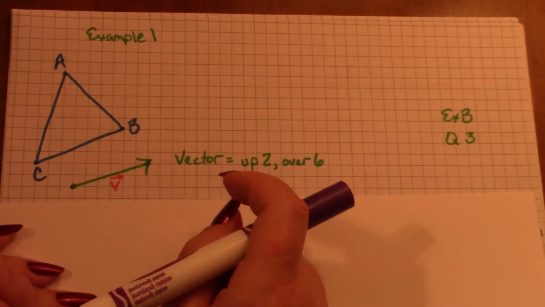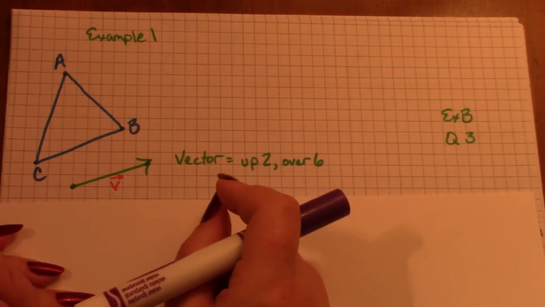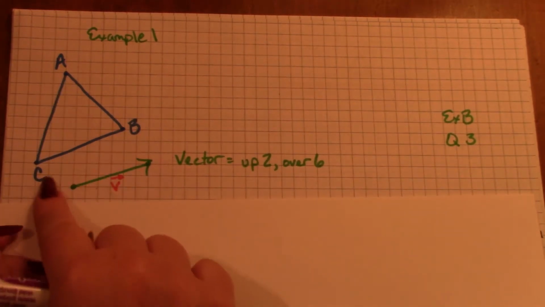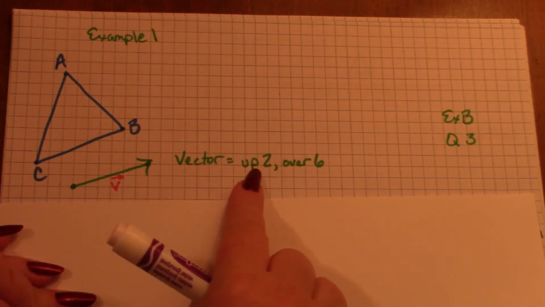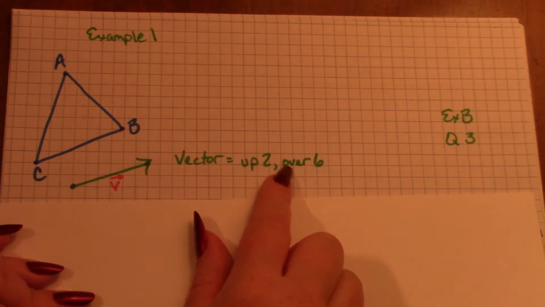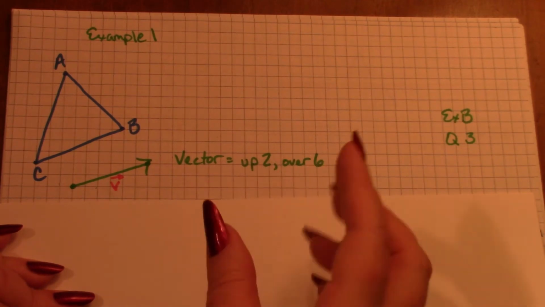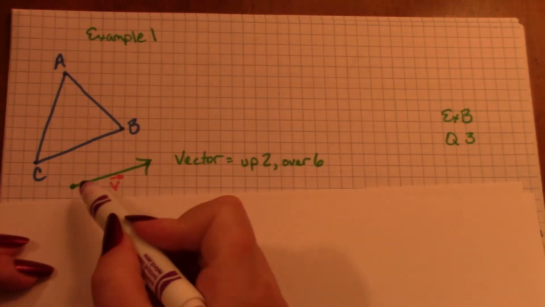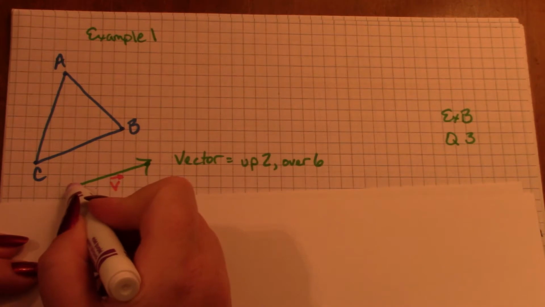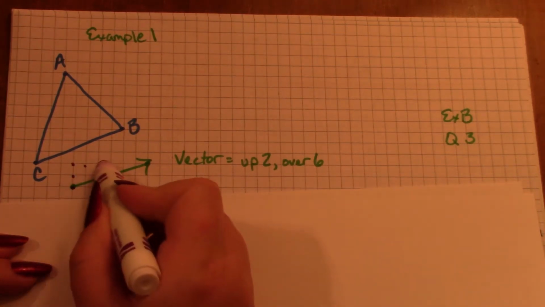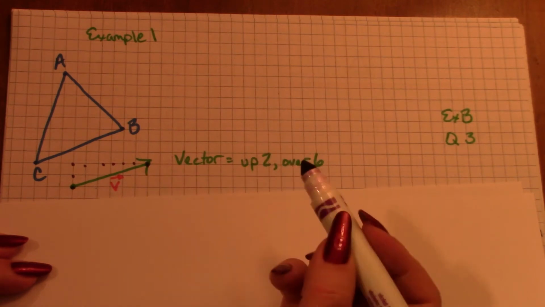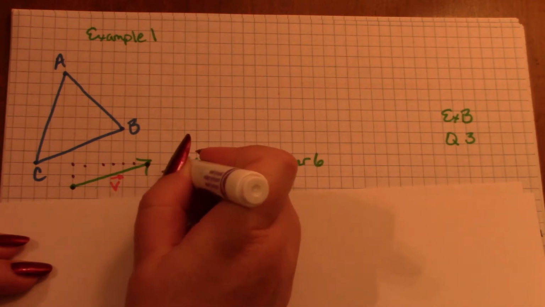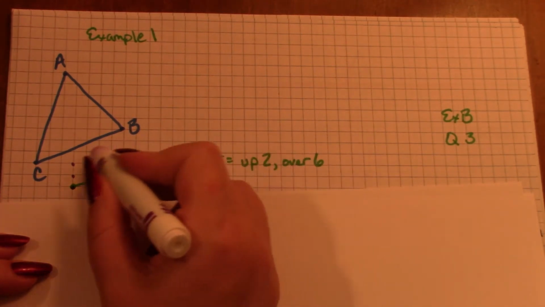So in Explore, on the first page of 2-1, while we're still discovering these, we have triangle ABC, and our vector is up 2 and over 6. So this has both a direction and a specific length, a magnitude. And our vector looks like this because we're going to go up 2 and over 6. And our vector is going to be labeled with a V and an arrow. So this is our vector.